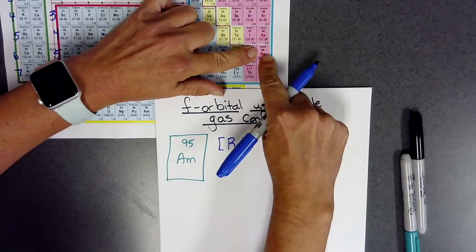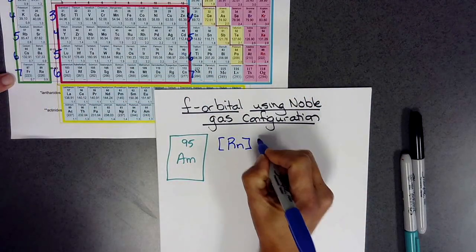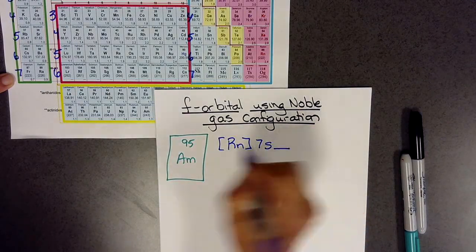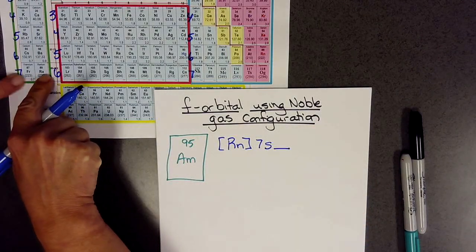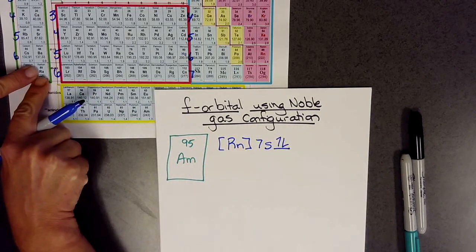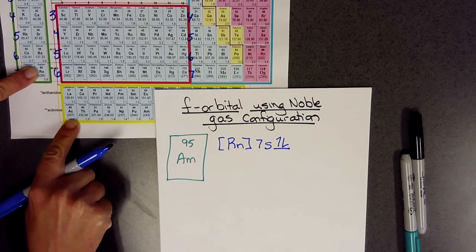From radon, we're going to count down to 87. This is in the 7th energy level, and it's in the s orbital, and we have 1 suborbital, and we have 2 electrons that can fit here. So we're going to go up and down. Radon is 88, and if we look at where we're trying to go, to 95, we need to go down to 89.